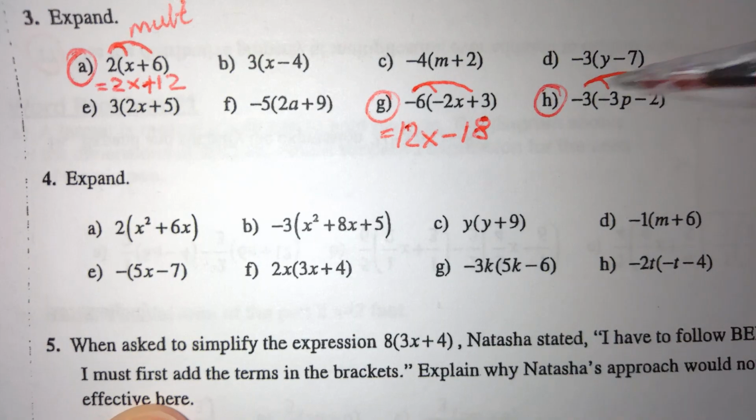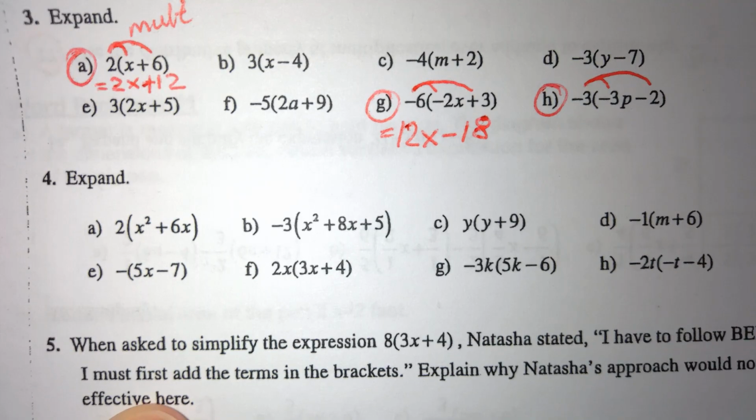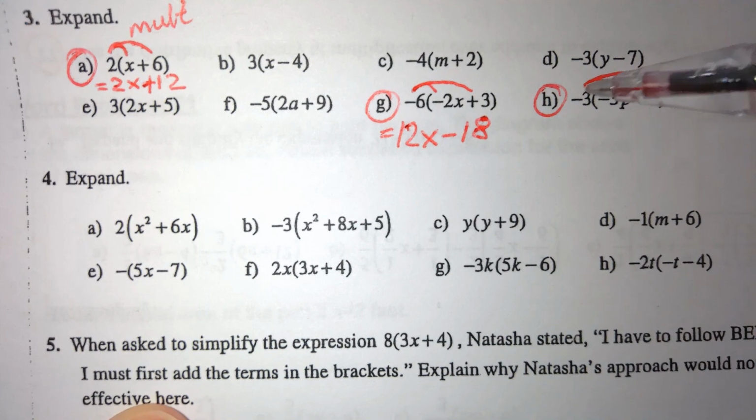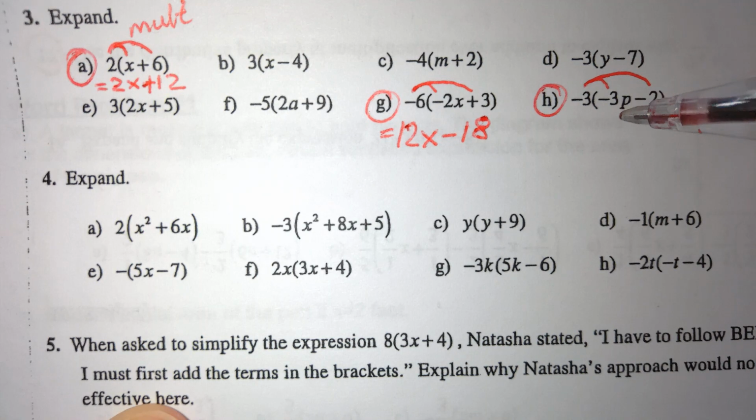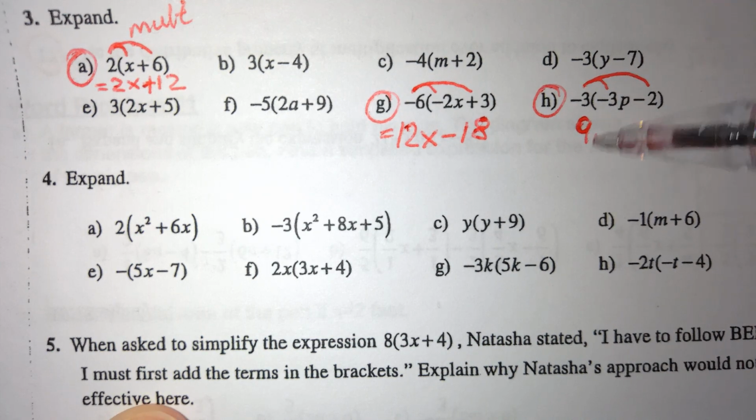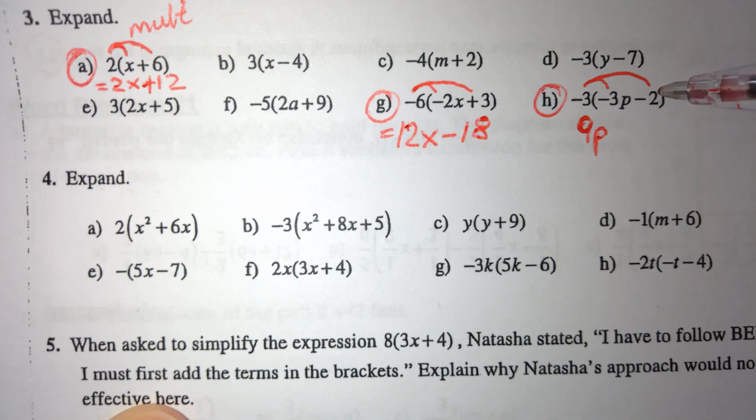Negative 3 times negative 3p. Sender, can you help me with this one? Negative 3 times negative 3p. 2 negatives make a? Right, 9p. And then negative 3 times negative 2? Positive 6.